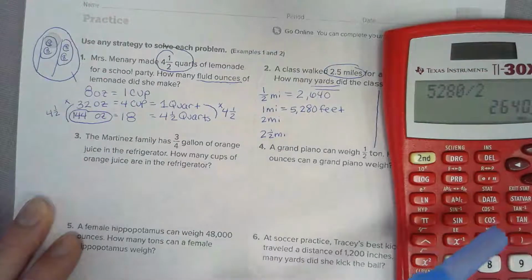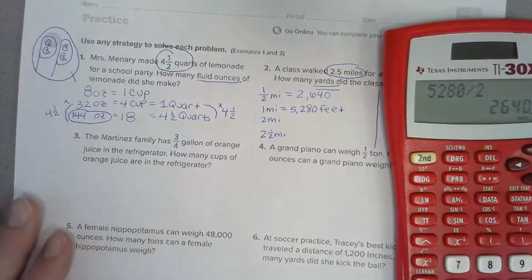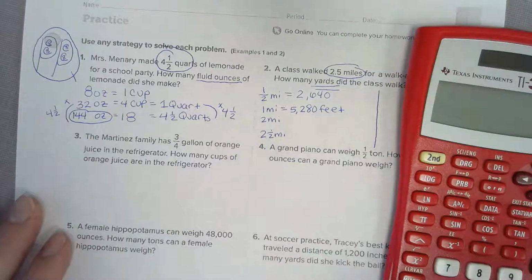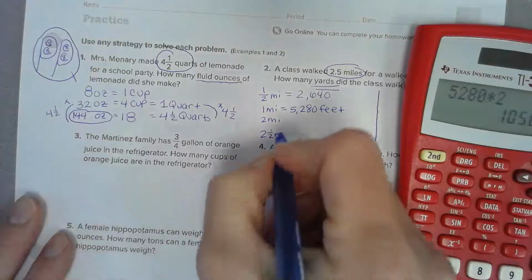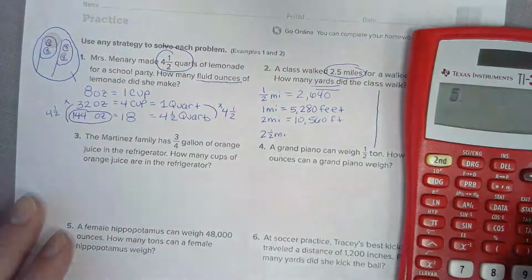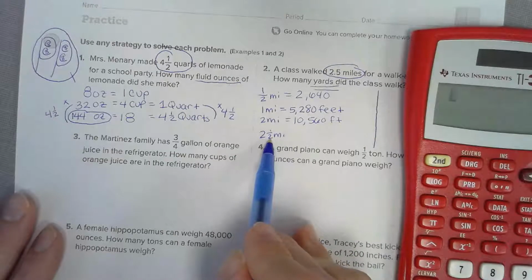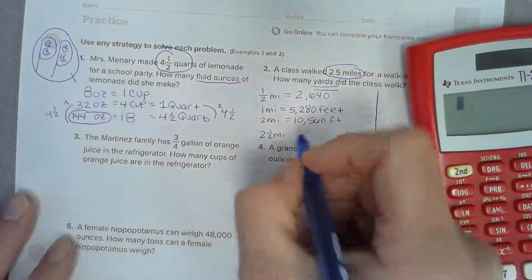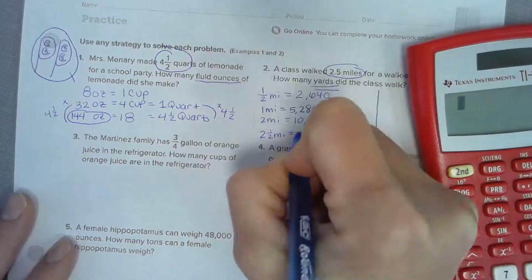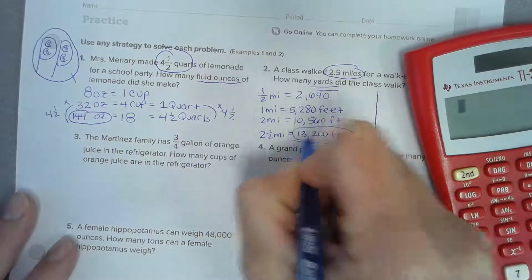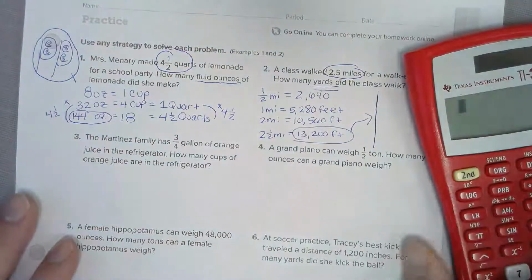Make sure you're practicing on your calculator with me, even if you have to pause the video. I know that from 1 to 2 miles, that's doubling it, so 5,280 feet doubled is 10,560. This helps me to figure out 2 1/2. If I add my 2 miles and my 1/2 miles together, I figure out that is equal to 13,200 feet. I need to use that to figure out my final answer.